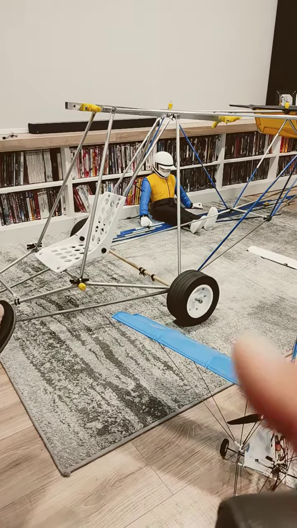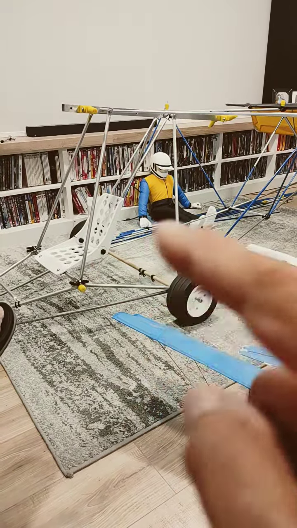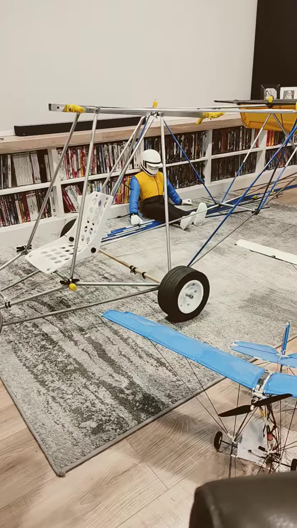My pilot is taking a rest. He's been sitting there for too long, so I gave him a little rest.